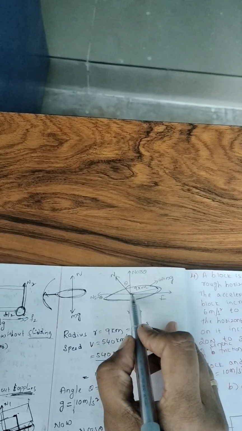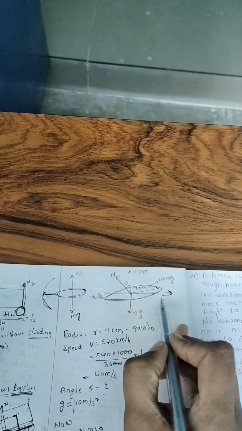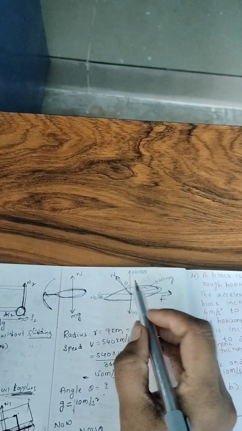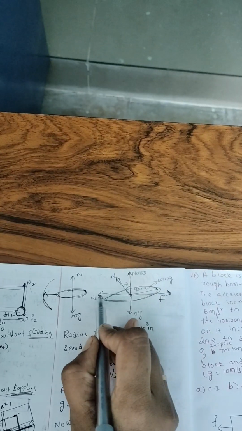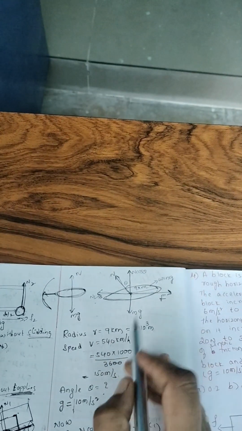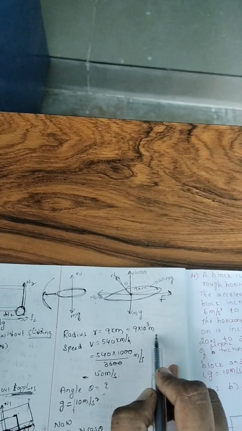Centripetal force, or sorry, centrifugal force will act in this direction. Okay. Now, this is N. Resolve N into two components: one along it, N cos theta, the other perpendicular to it, N sin theta. Right? Now, radius 9 kilometer means 9 into kilo, which means 1000, 10 cube meter.